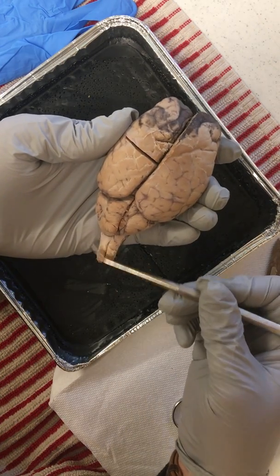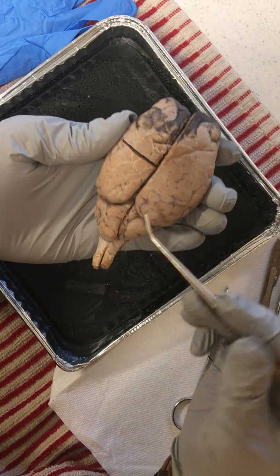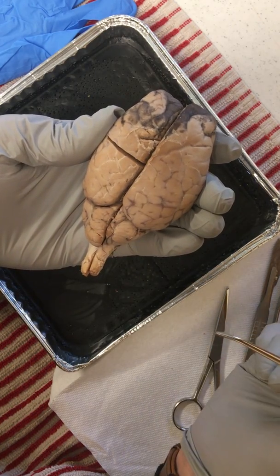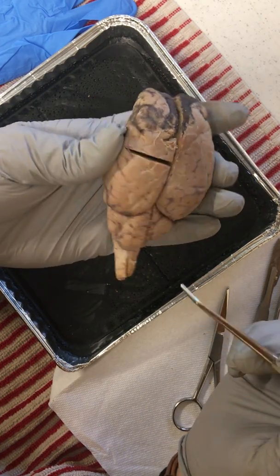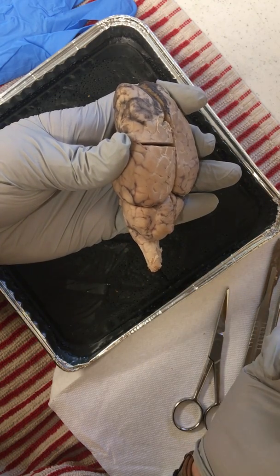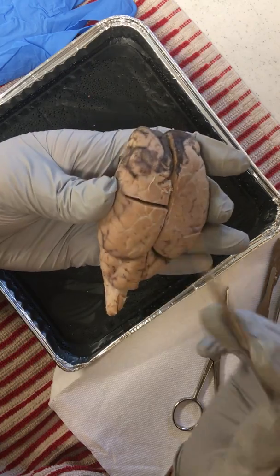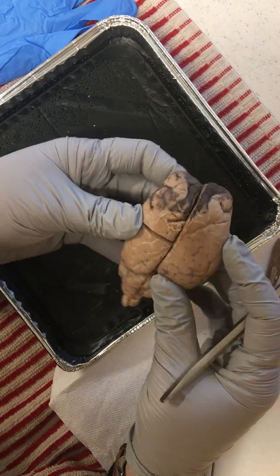We have our spinal cord, our cerebellum. These little grooves that correspond through here are the vermis of the cerebellum, and back here we have the medulla oblongata. So there are three parts of that brainstem: the medulla oblongata, the pons, and the midbrain, which we'll take a closer look at in a second.